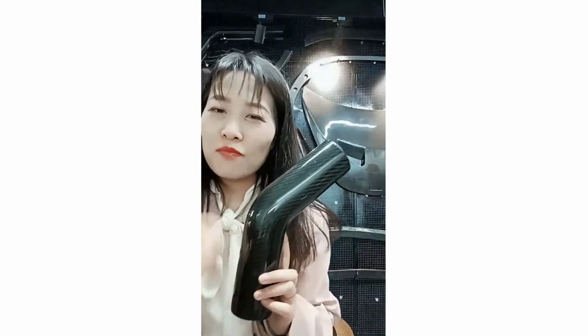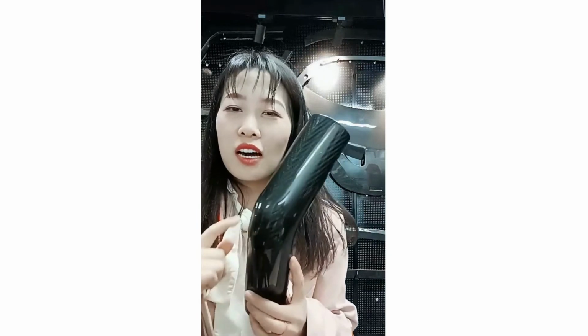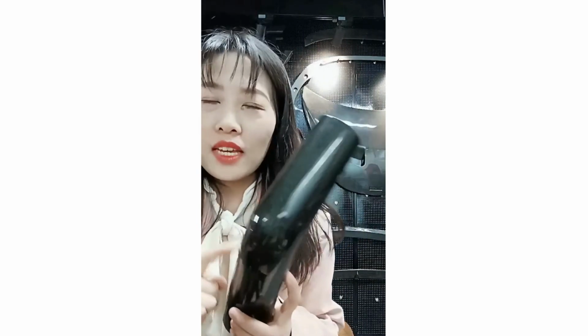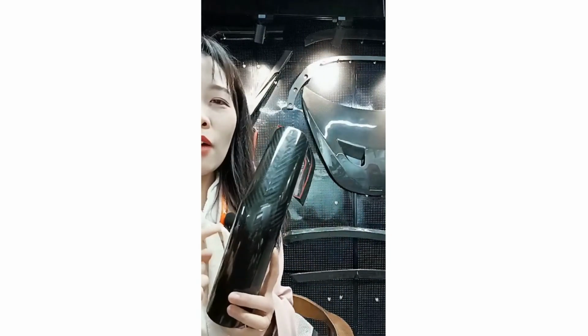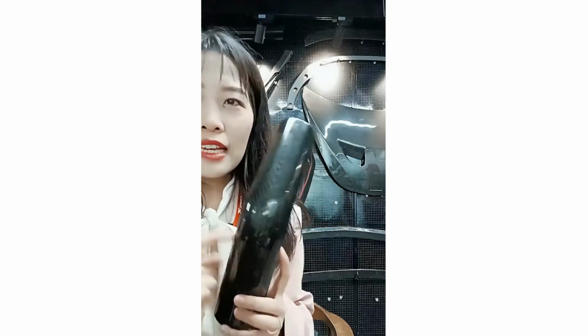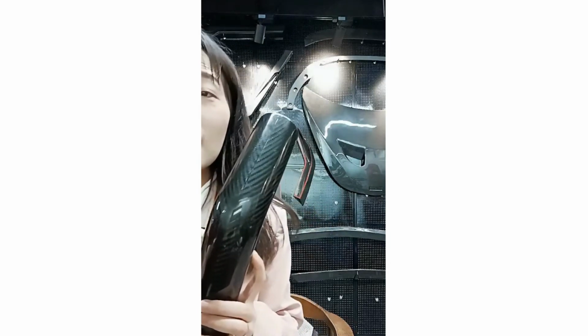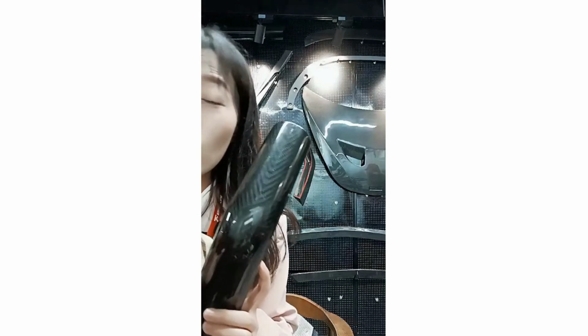Maybe some guys have engine hood projects, so they will worry about how strong this hood is, especially in comparison to the original steel one. Honestly, I can tell you guys it's pretty strong.